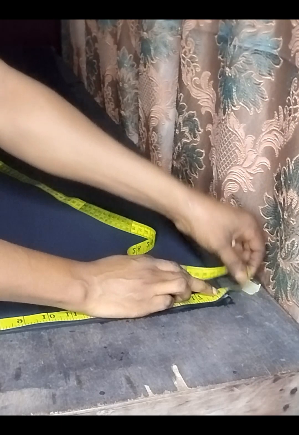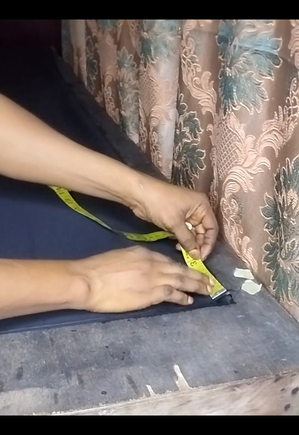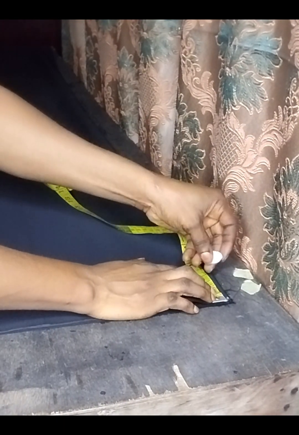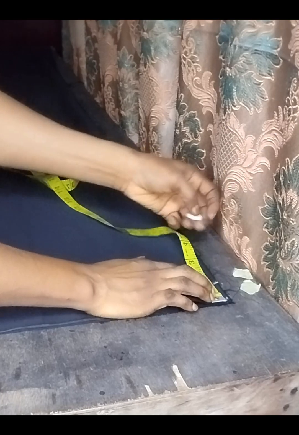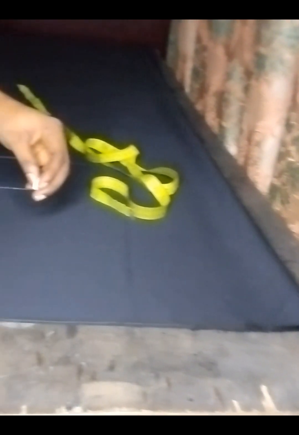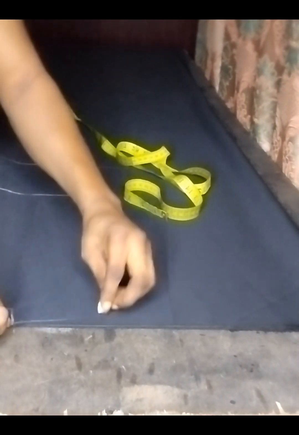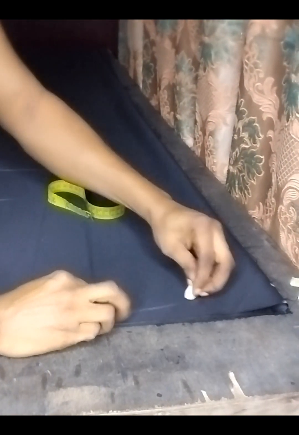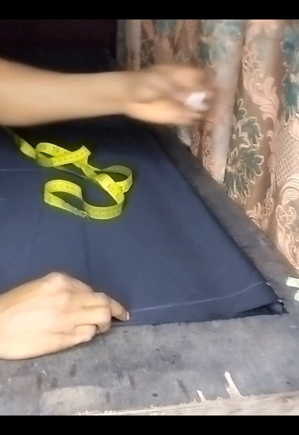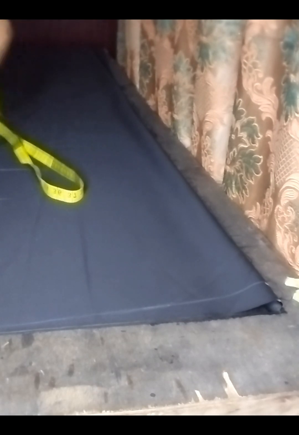I have 18 inches. On that 18 inches, I came down by 1.5 inches, and this 1.5 inches is going to serve as my shoulder slope. Remember, I said 18 inches, not 8 inches. That was a mistake. So I will now connect it to the 3 inches neck width.